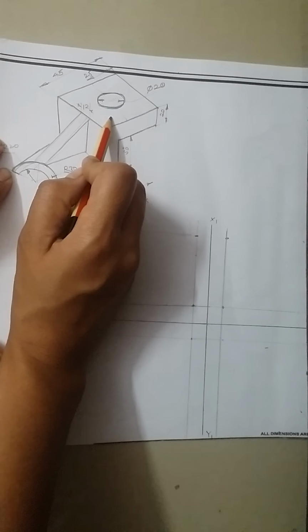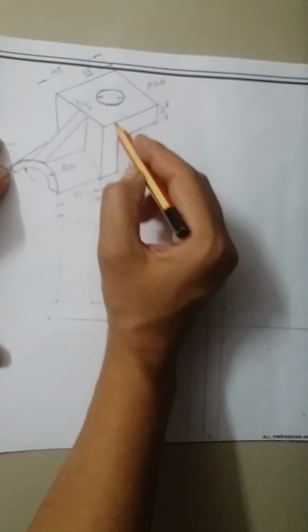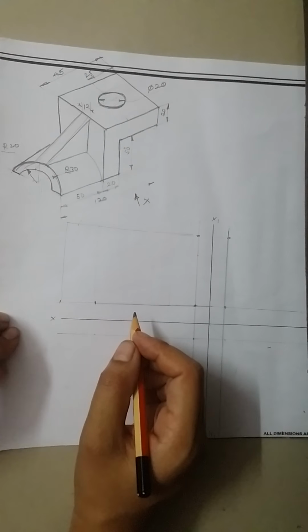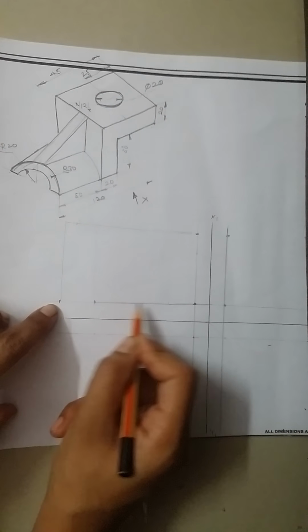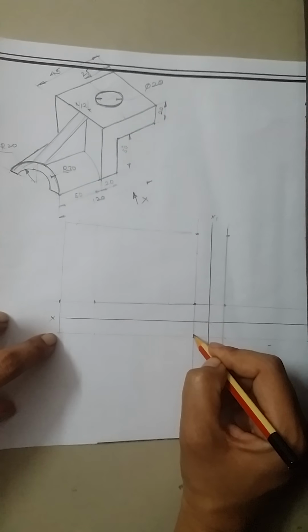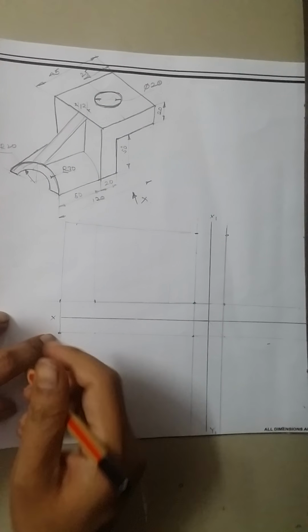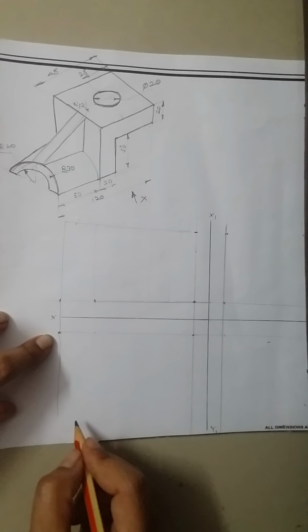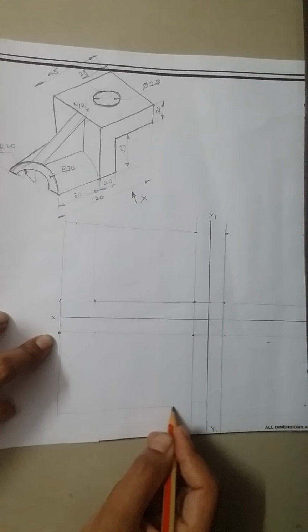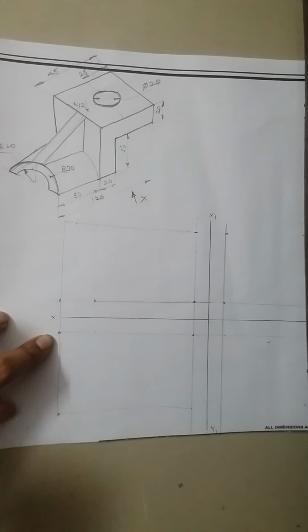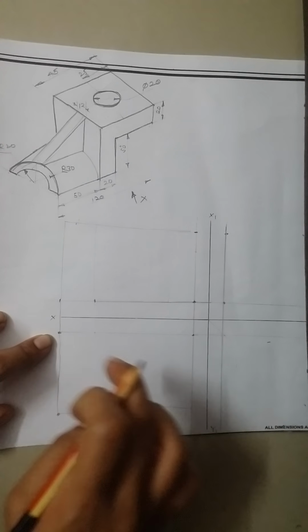So you get the overall width 60 and overall length 120, which is visible in the top view. We'll project the 120 mm from the front view directly to the top view like this, and mark this 60 mm this side. So this is 120 and this is 60, the overall dimension of the top view.